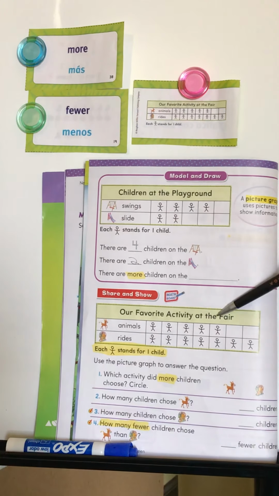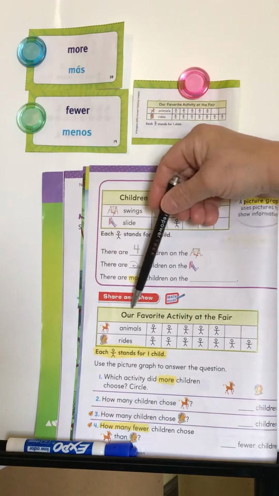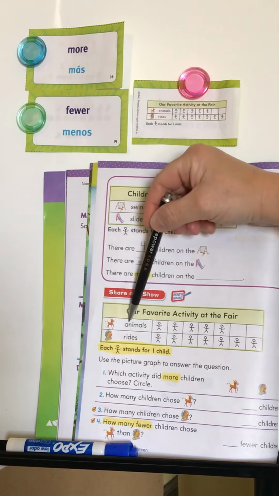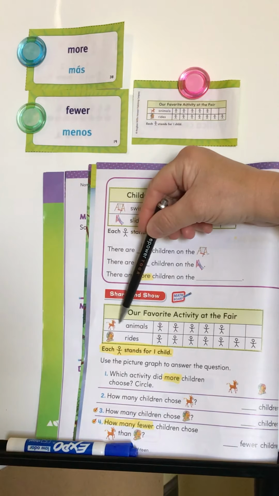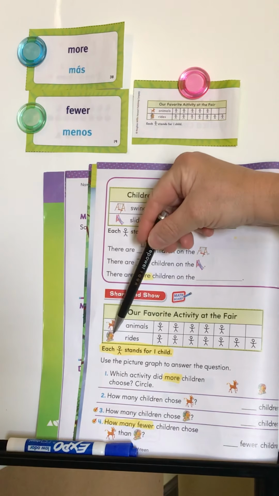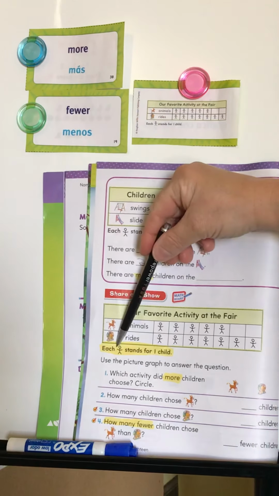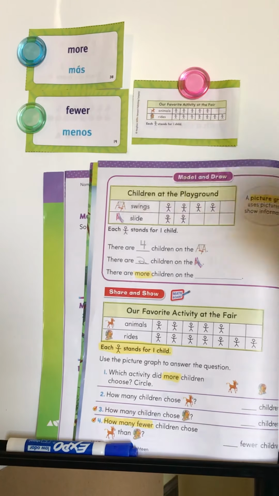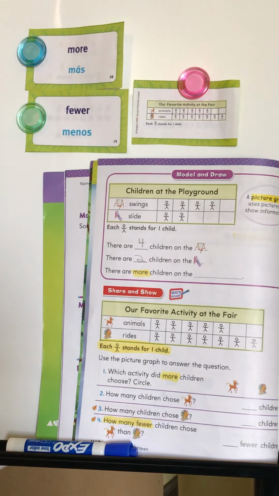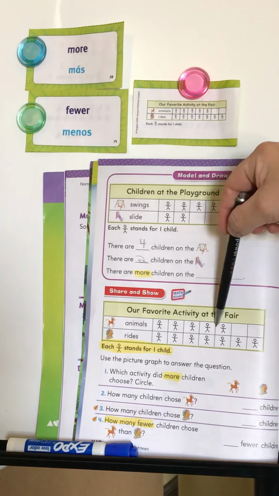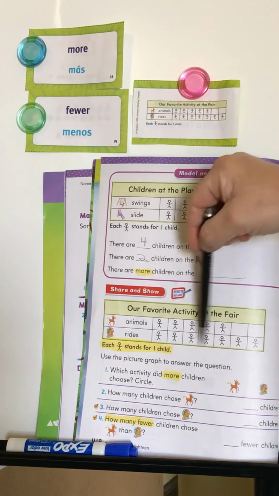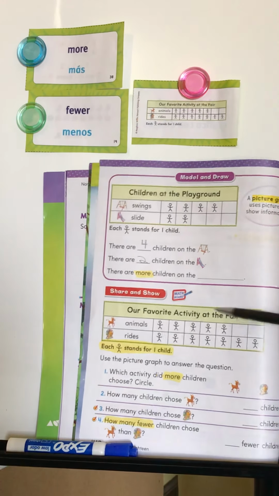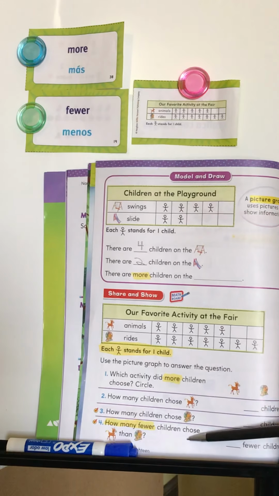Okay, down here we have another graph that's titled Our Favorite Activity at the Fair. And some of the activities are listed here. Activities at the fair could be seeing animals or going on rides. Each person stands for one child who chose that activity as their favorite. So we can see how many kids chose animals as their favorite activity and how many children chose rides as their favorite activity. So we're going to use this information on the picture graph to answer the questions below.